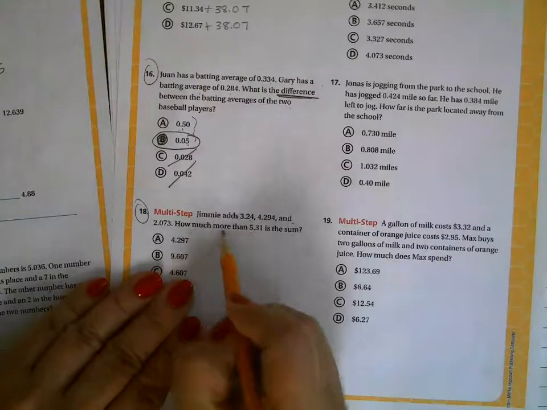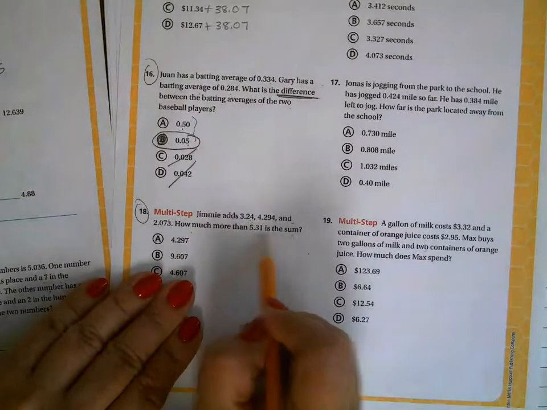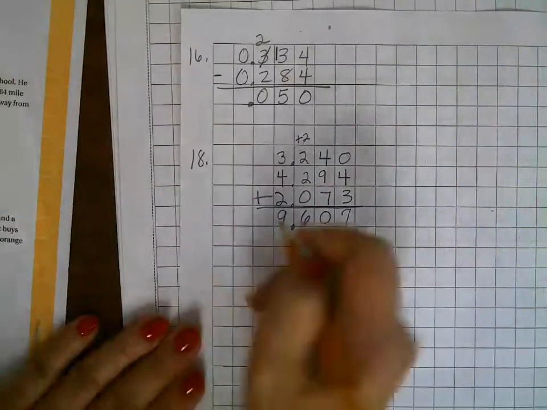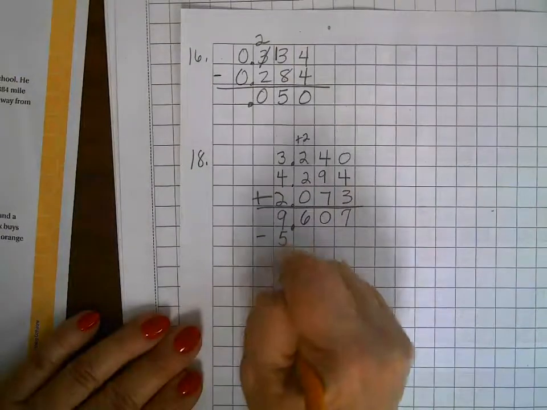Then it says, how much more than 5 31 hundredths is the sum? So we're needing to find out, if you have the 5 31 hundredths, how much more is it than the sum? So I'm going to take that difference.